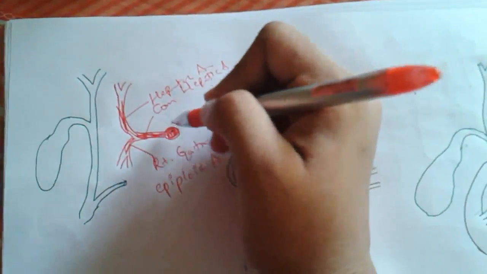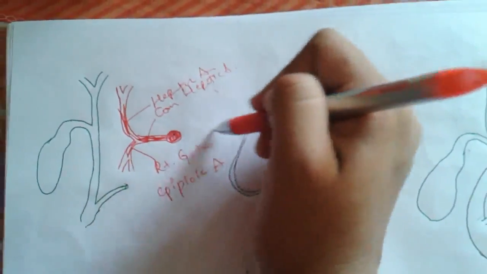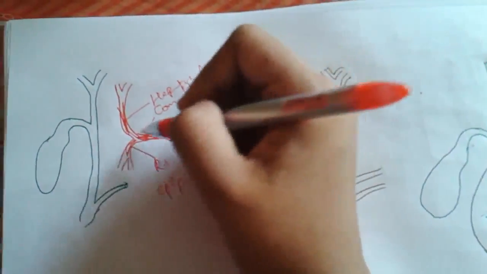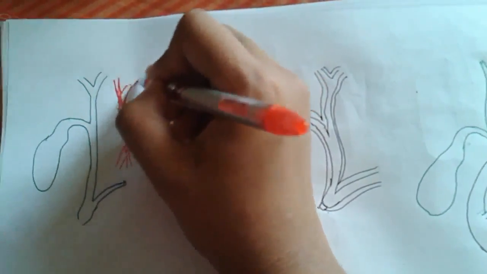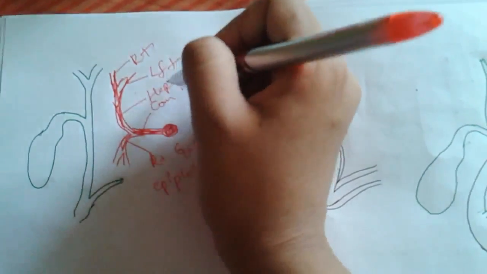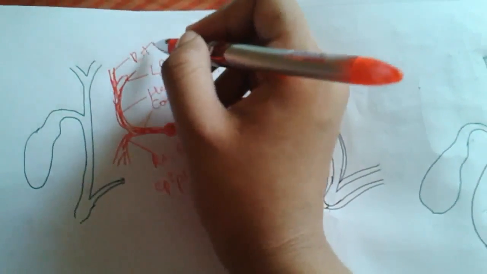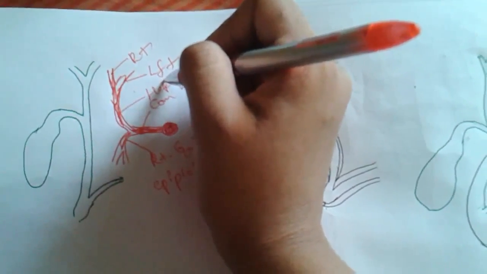The hepatic artery proper then divides into the right and left hepatic arteries, which go to the right and left lobes of the liver and supply them.